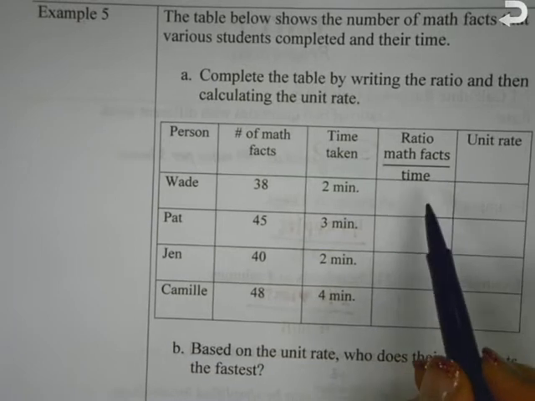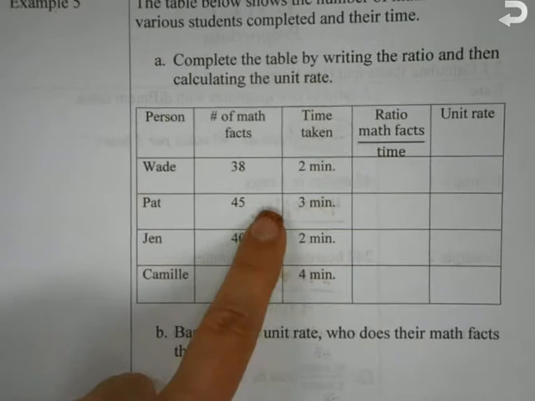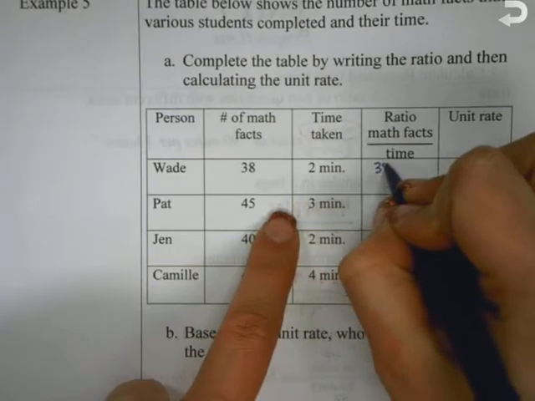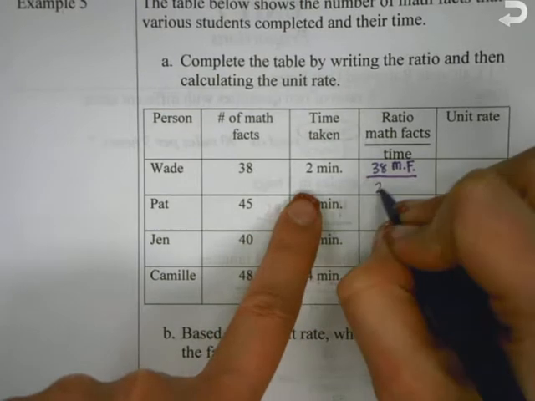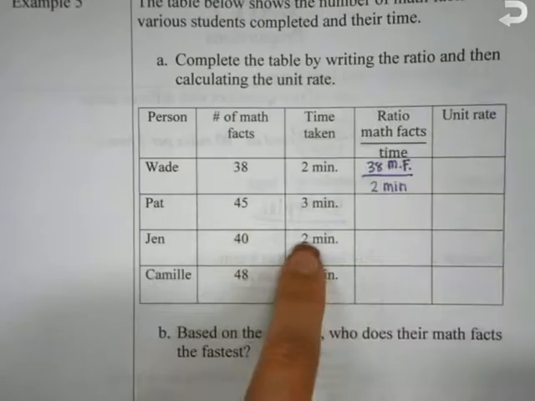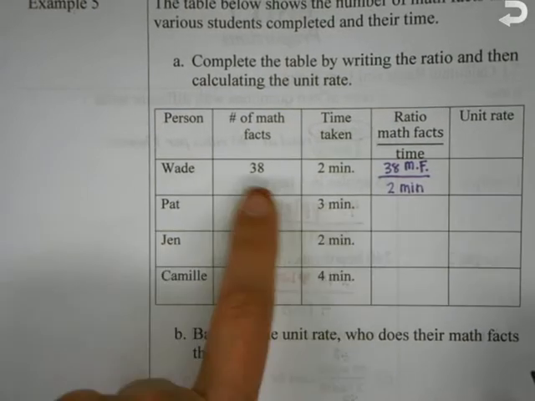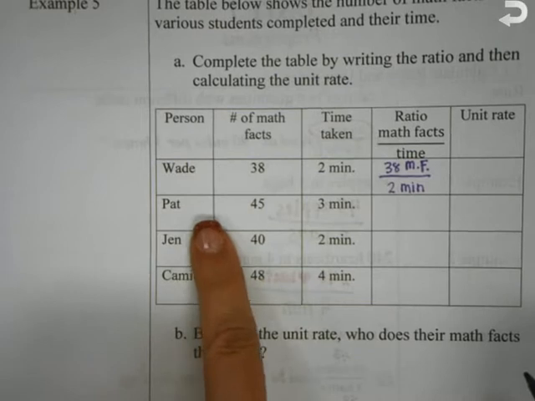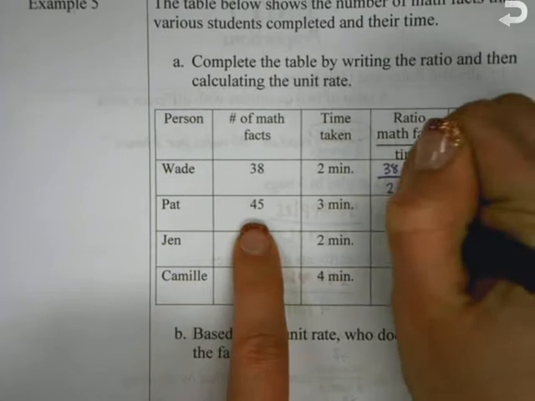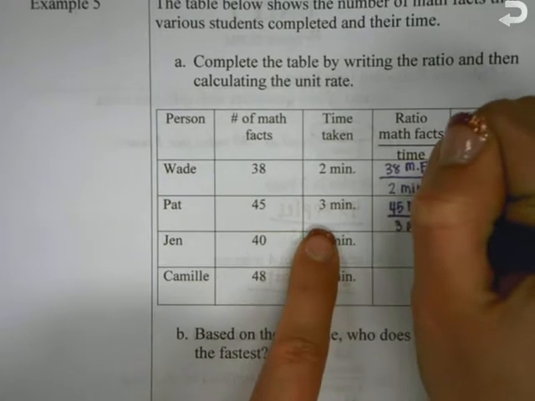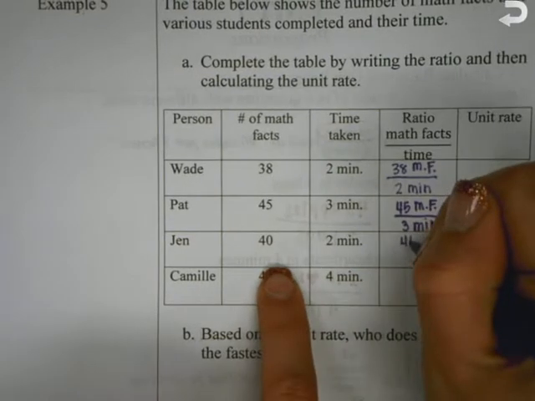What about Pat? What's his? 45 math facts per 3 minutes, right? Jen? 40 math facts over 2 minutes. 48 over 4. Very good. 48 math facts over 4 minutes. So far, so good? Everybody get it all filled out? Okay, then let's do the unit rates.